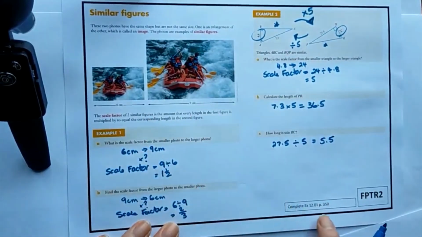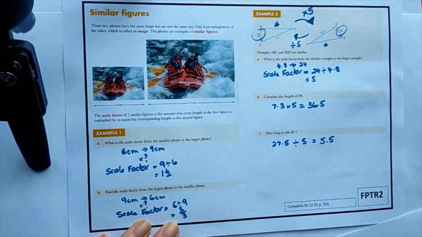Have a look over this. I want you to try exercise 1201. That's in our textbook. And if you've got any problems, then you can send me a message through on Google Classroom.